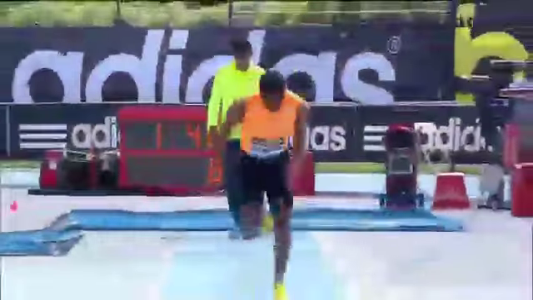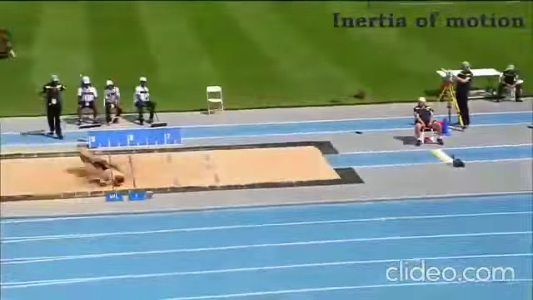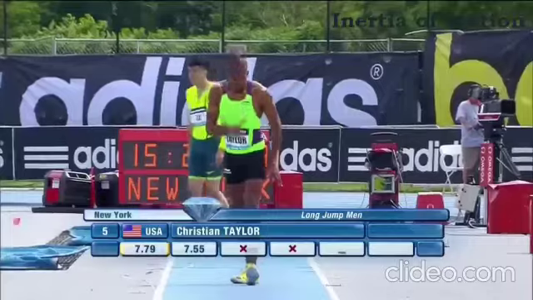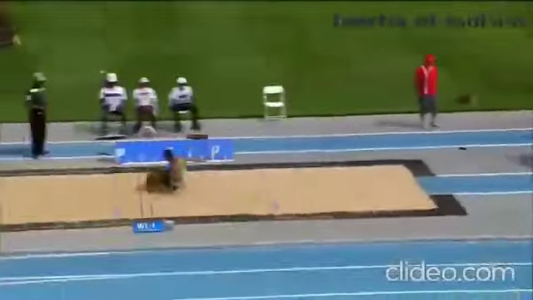The long jumper runs some distance before jumping because this will help him to jump a longer and higher distance due to the inertia of motion.